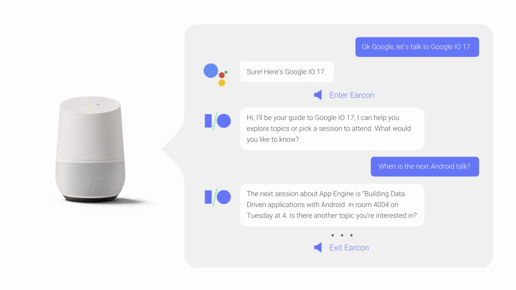In this case, because the user used the app name explicitly, I.O. 17, then that's like a URL or tapping on a shortcut on the desktop. And it brings us directly into our Google I.O.